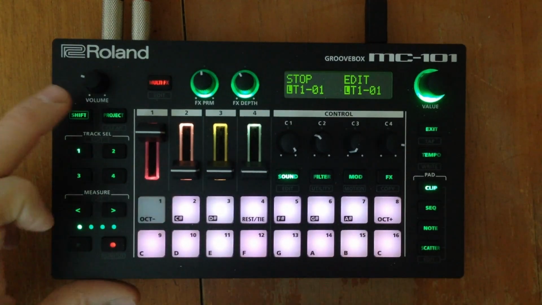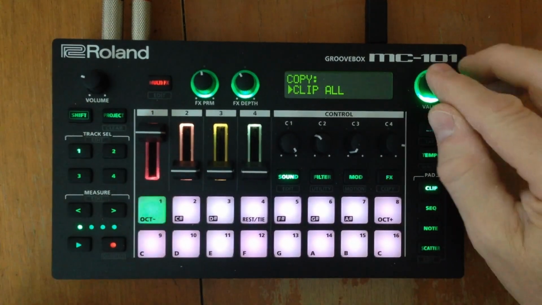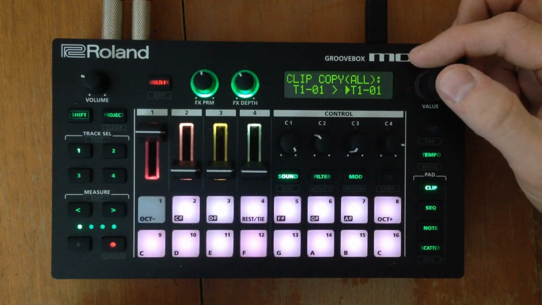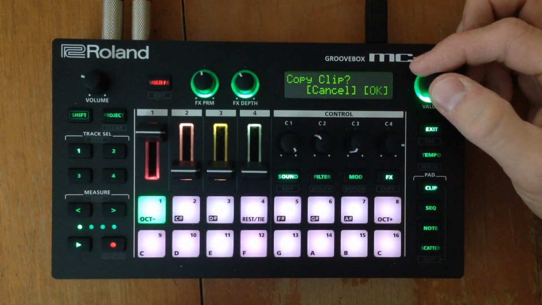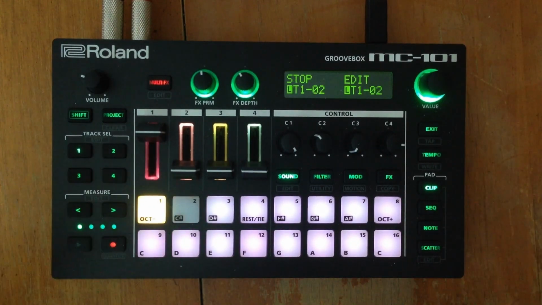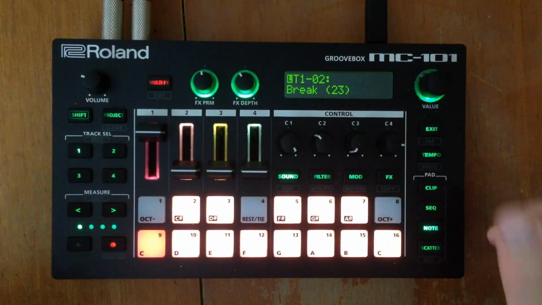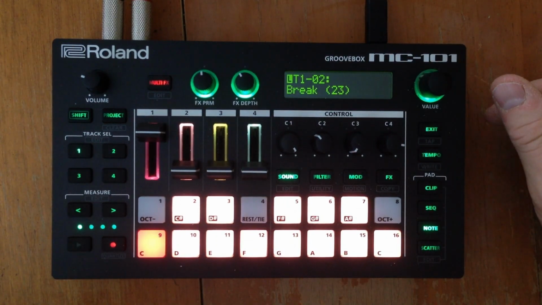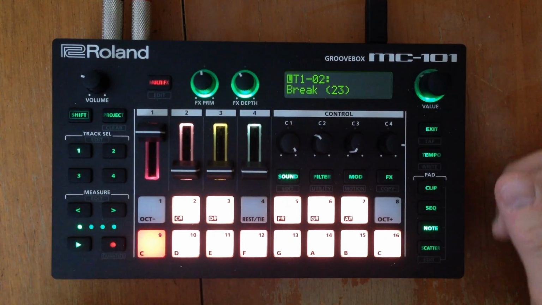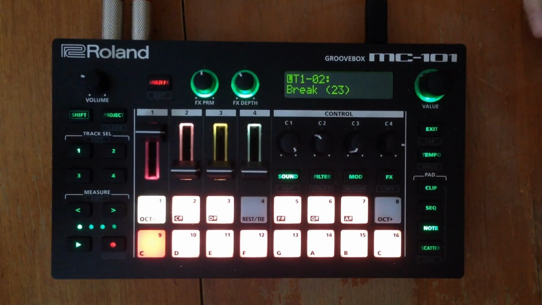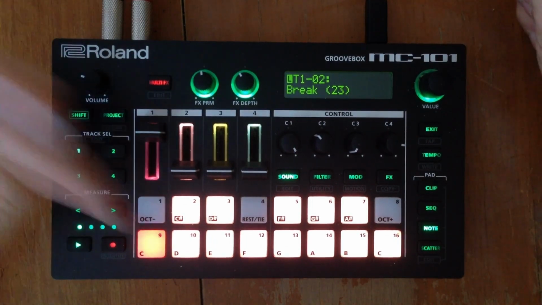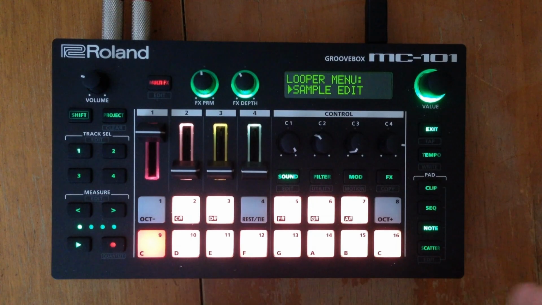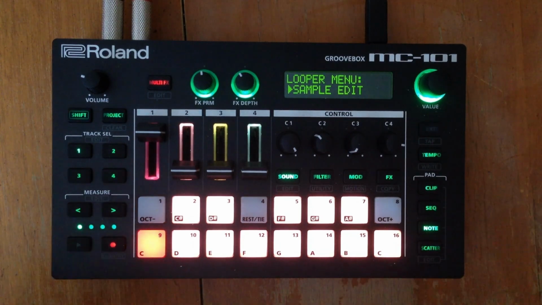Guess I can go to clip and copy the clip to number 2. Okay, and then here maybe I can change the break again. No. What? What? You've got to be kidding me. I can't change the looper sample per clip, apparently. Does that make any sense? Okay, this guy is starting to really infuriate me.